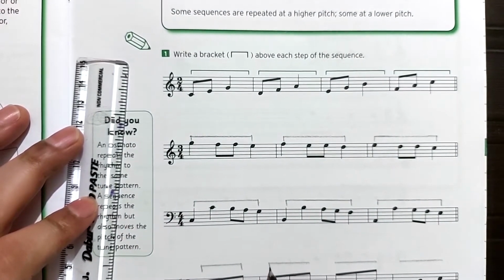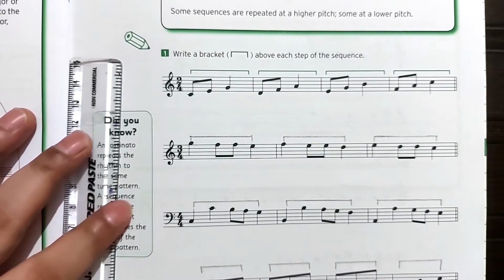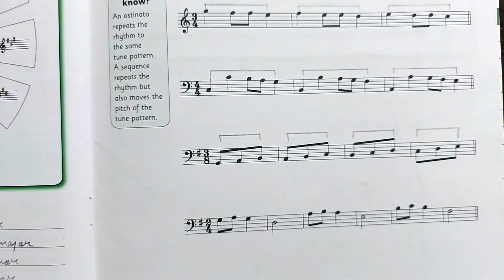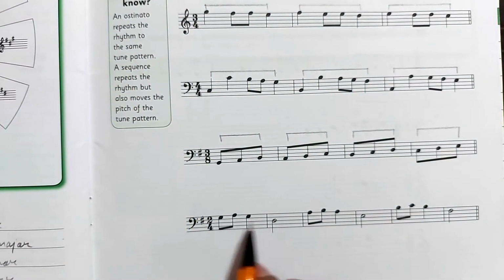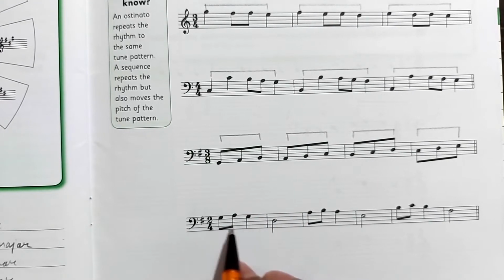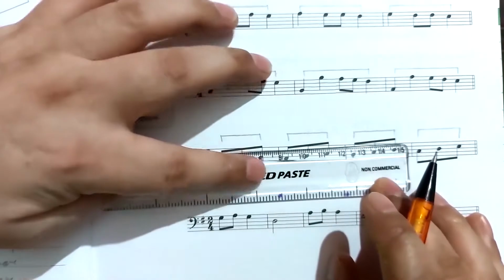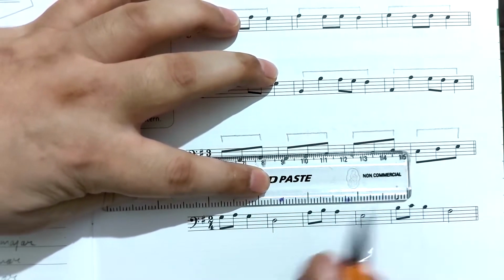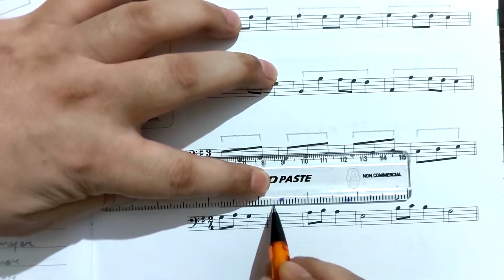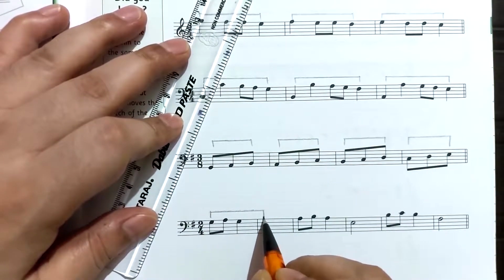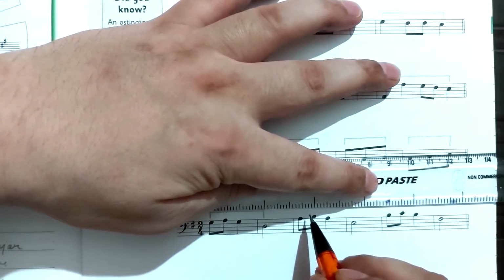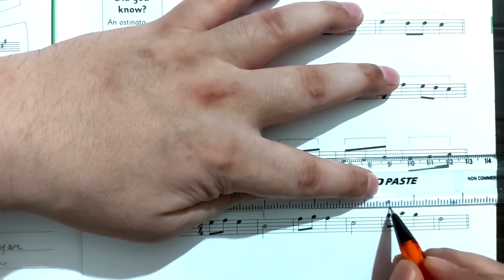Now in the last one you see this is not only a single bar pattern, it's a double bar pattern. We have to repeat this whole pattern, so we put the bracket above these 2 bars. Bar 1 and bar 2 are the pattern together. So let's make it for all of them.